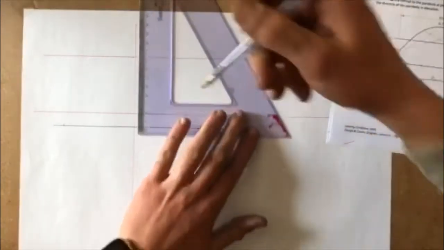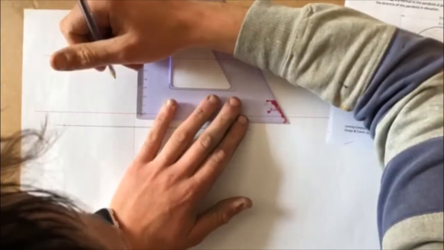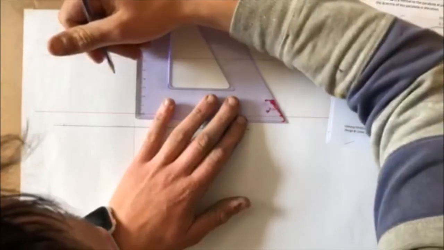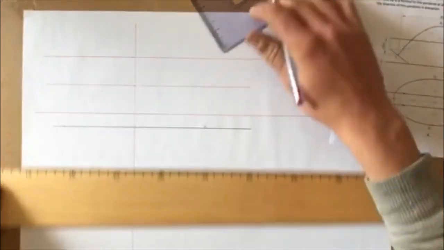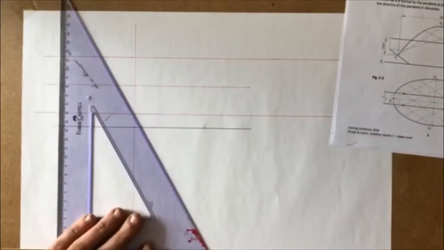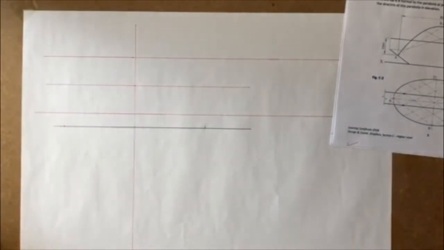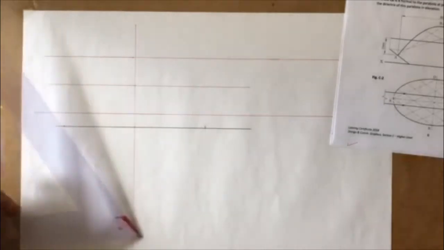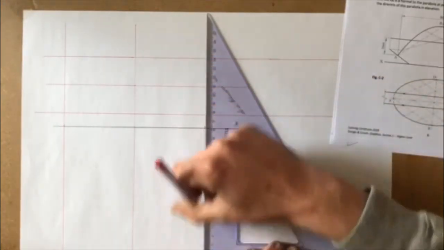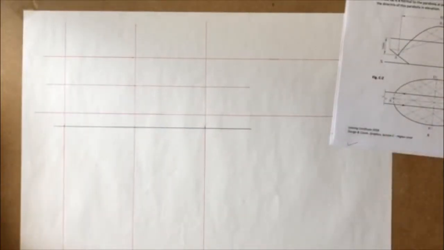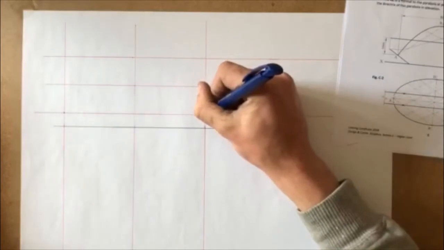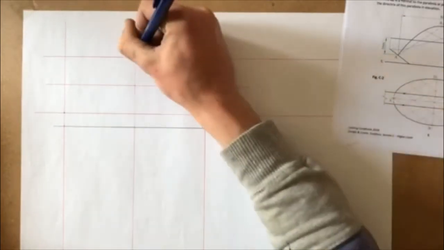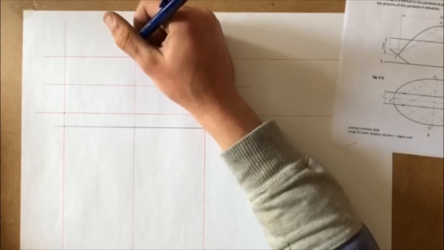Up 32 here, give me that line there. So that point there, that point there, and this point here is my top. That's A, B, D, C.